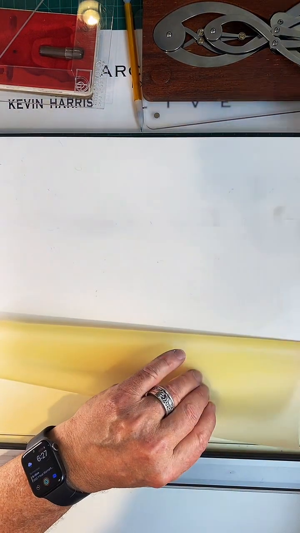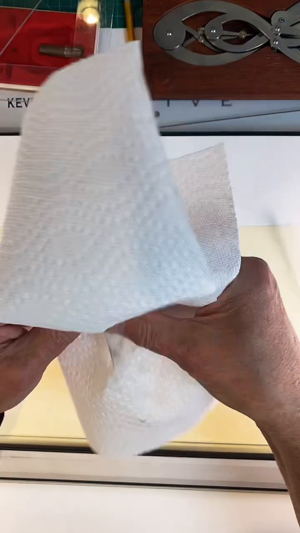Oh, okay, there we go. Get rid of my pencil markings, very easy. There we go.